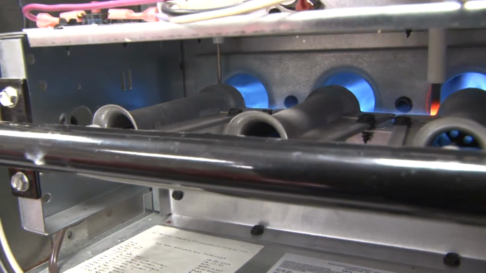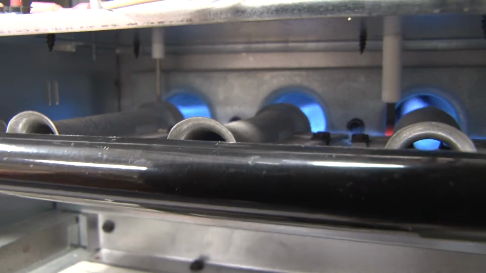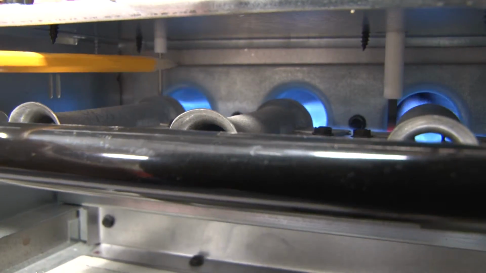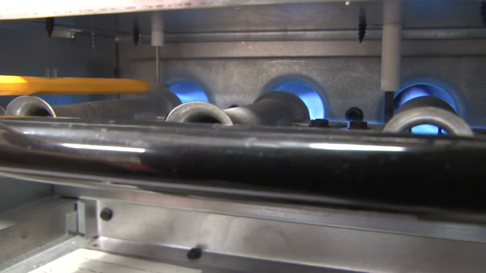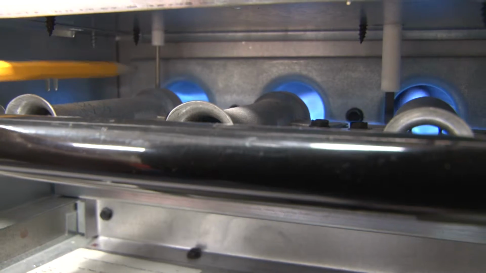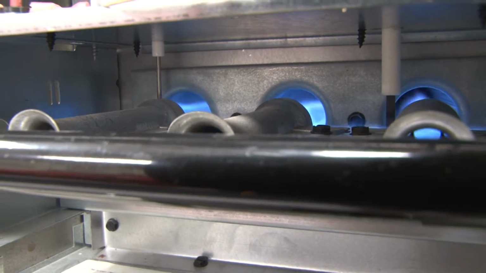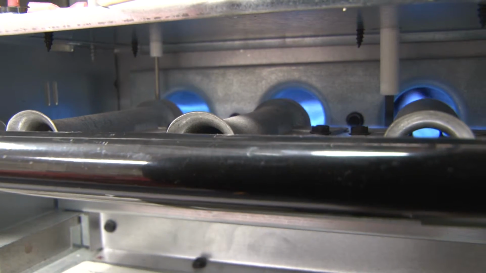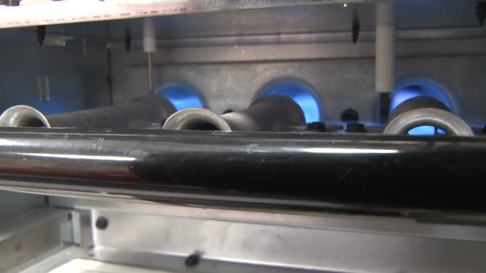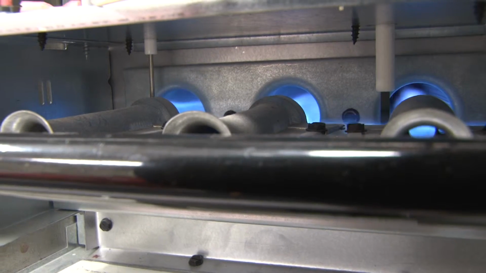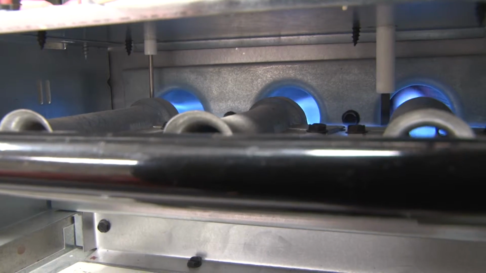As long as there's a flame, and there is a flame sensor, which is located on the opposite side of the igniter. The igniter is here, but a sensor is actually in the flame to prove that there is a flame there. If not, it will de-energize the burner circuit to keep it from sending raw gas inside the combustion chamber. That could be very dangerous if it continued to send gas through.